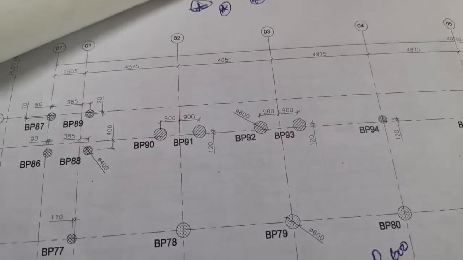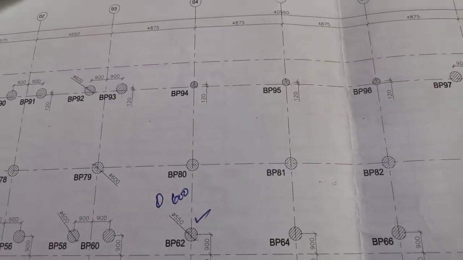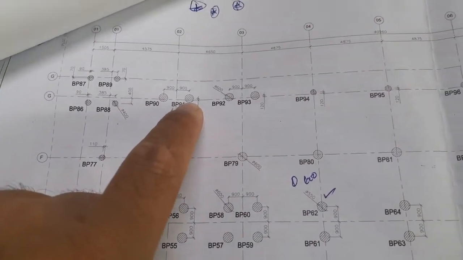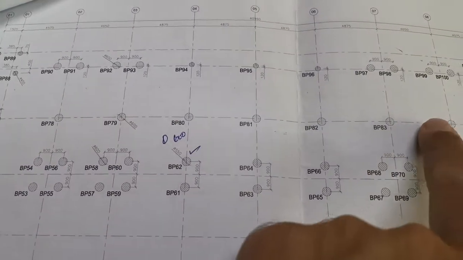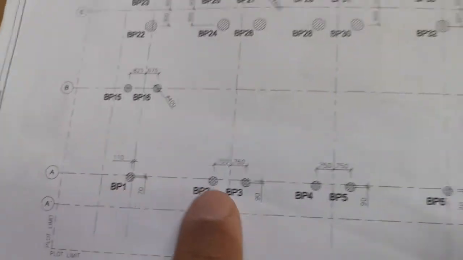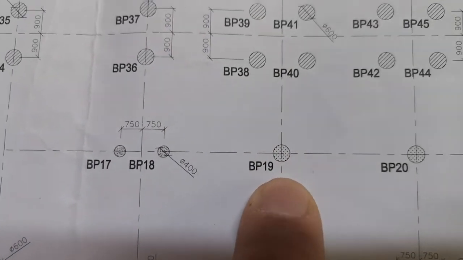Okay friends, here you can see they hatched different patterns according to the information. Okay friends, see here the different hatch. Where is the concrete? You see, here is the hatch.